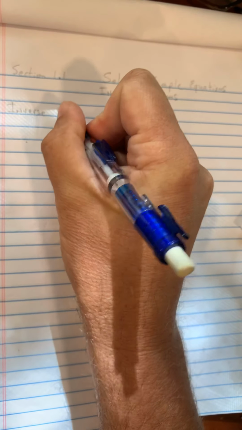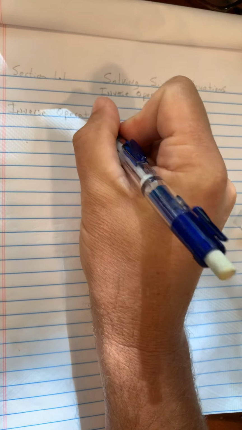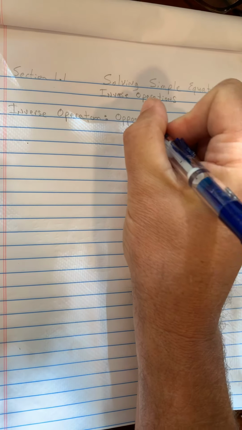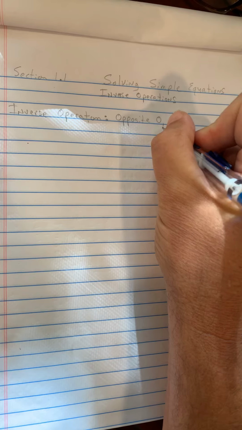First one, inverse operations, or an inverse operation, is simply nothing more than using the opposite operation. And when I'm talking about operations, I'm talking about the 4 that we will use, the only 4 there are: addition, subtraction, multiplication, and division.